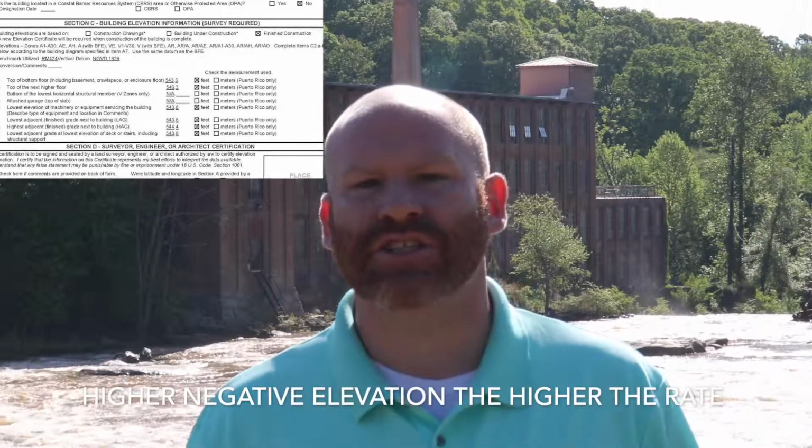So just as you go through these and look at these numbers and think about them, and you see the base flood elevation, the lower you get below the base flood elevation, the higher your flood insurance premiums are going to be. So if you've got questions about how to understand section C when it comes to these elevation certificates, maybe you don't think it's in there correctly, please reach out to us.